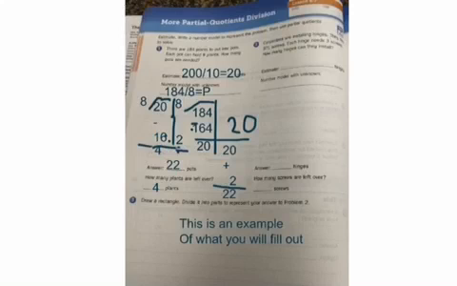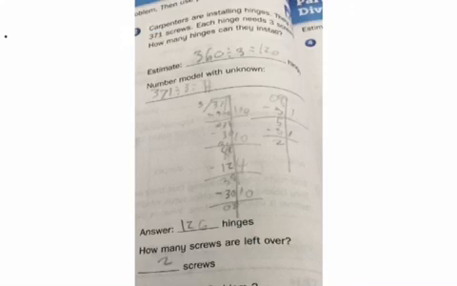So now you're going to move on and do the rest of these two problems. And you can move on to the other page too. Answers will be on the next slide. Okay, here's the answer to problem number 2. The last question, problem number 3, you can do on your own.